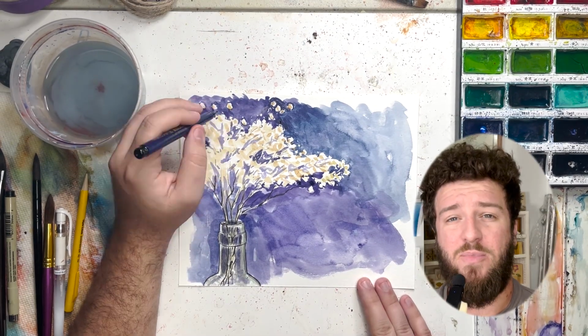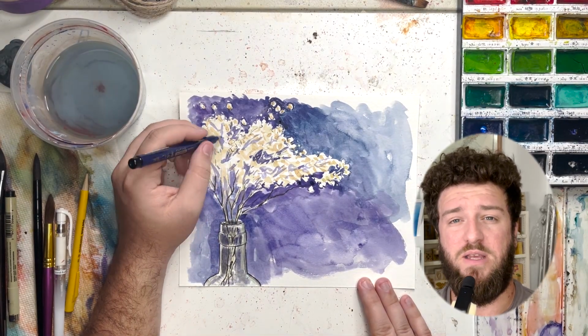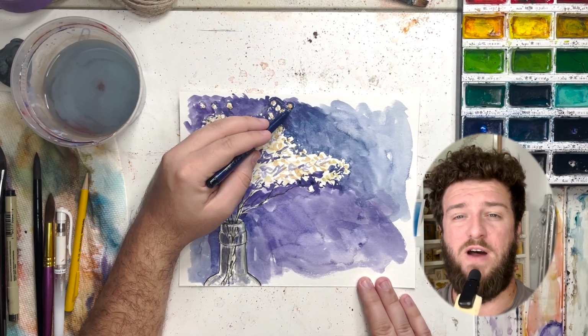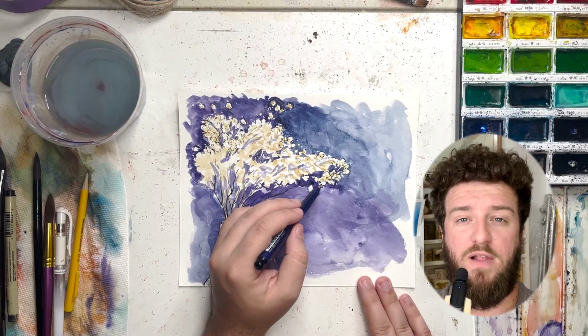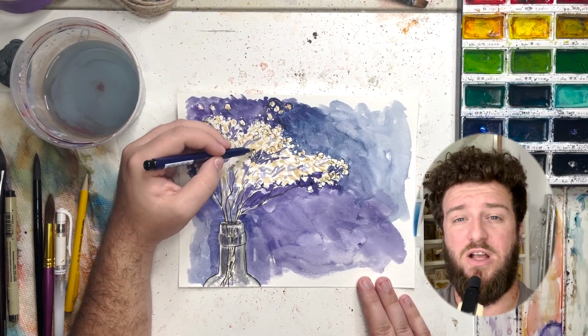And once again, I'm going to come through with some pens to do some detail work. In this case, because the background is fairly flat, this pen detail work is actually going to help to provide some much needed definition to the actual flowers themselves, as opposed to just cluttering things up and making it hard to tell what's going on.